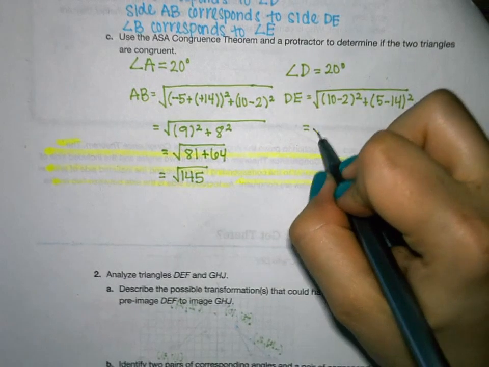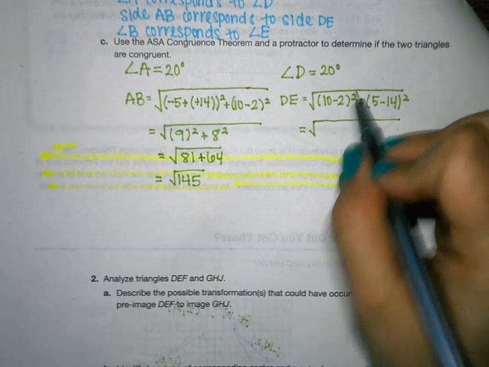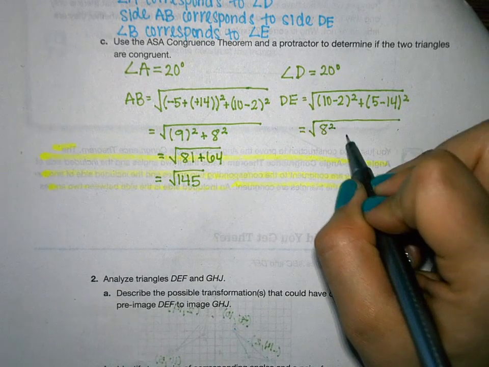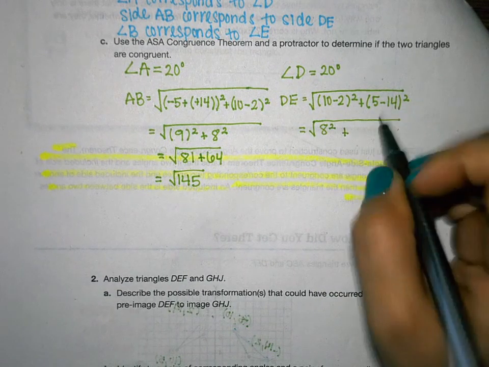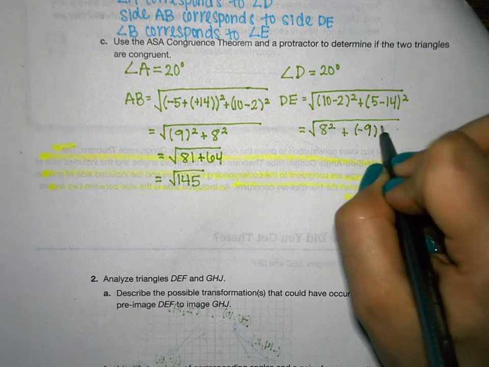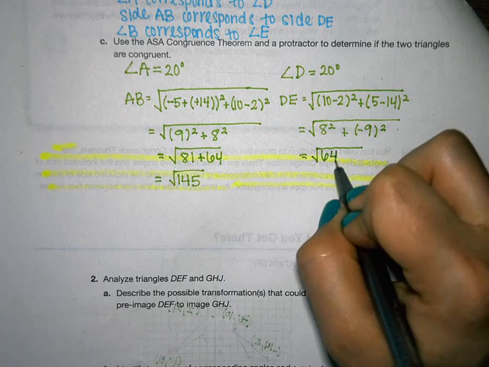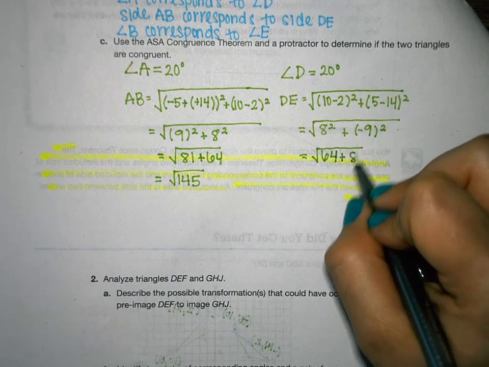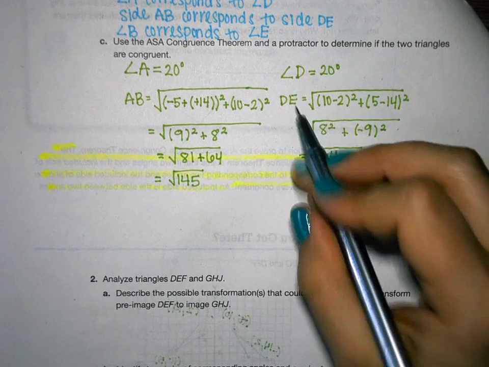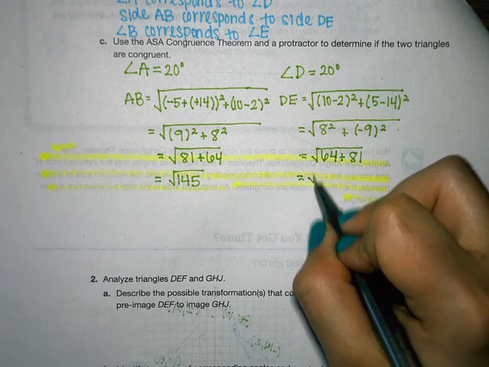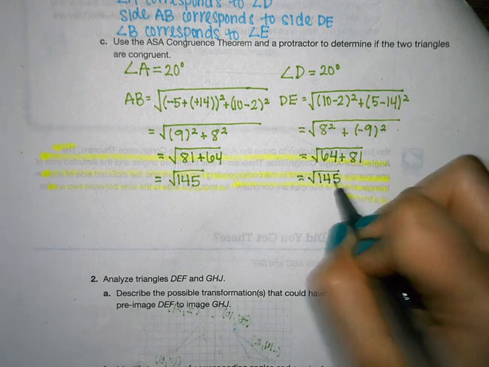For DE, I get 10 minus 2, which is 8 squared, plus 5 minus 14, which gives me -9 squared. 8 squared gives me 64. -9 squared still gives me positive 81. So the length of side DE is also the square root of 145.